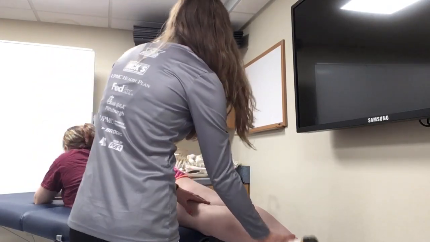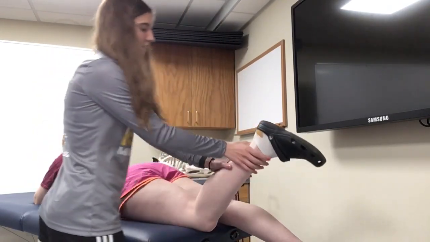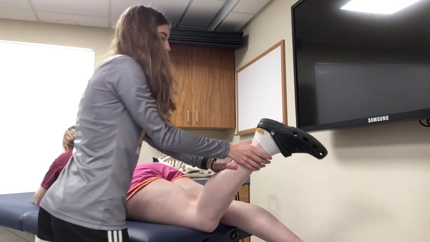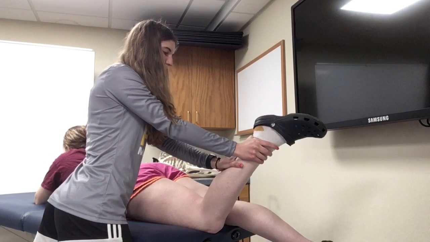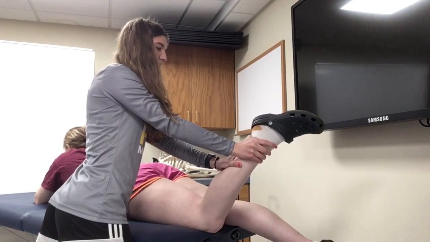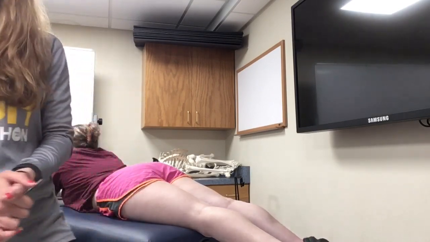So I'm going to put her about here, and I'm going to make sure that I'm stable, and I'm just going to have her do the same thing, and for 5 seconds. 1, 2, 3, 4, 5. And because she was able to do all of that, then her hamstrings are working properly.